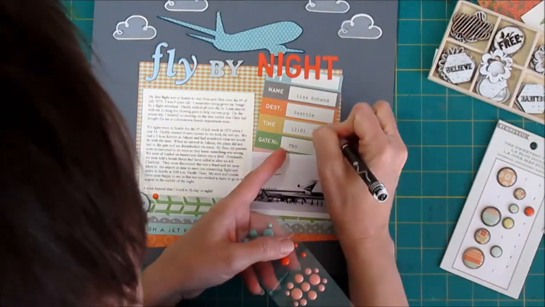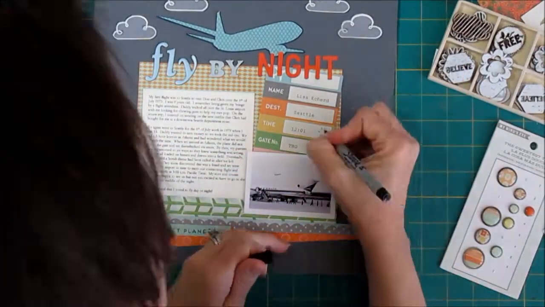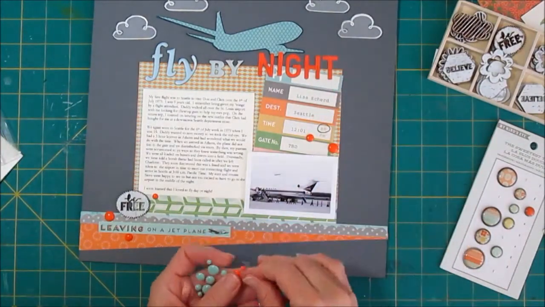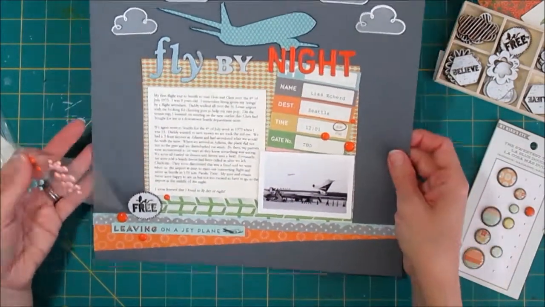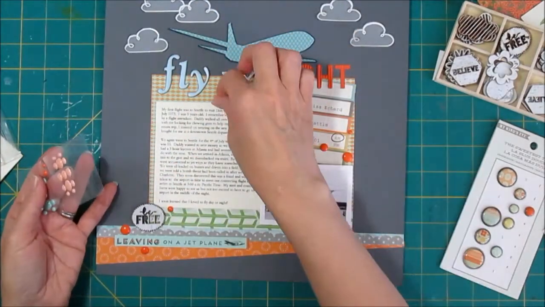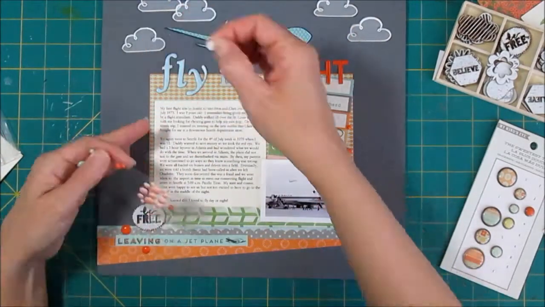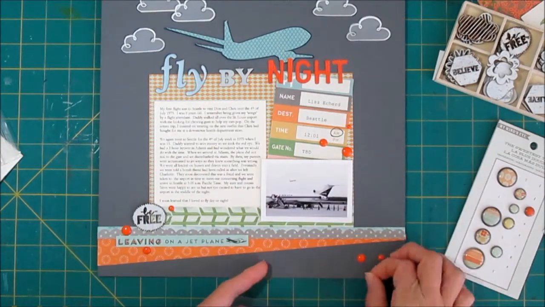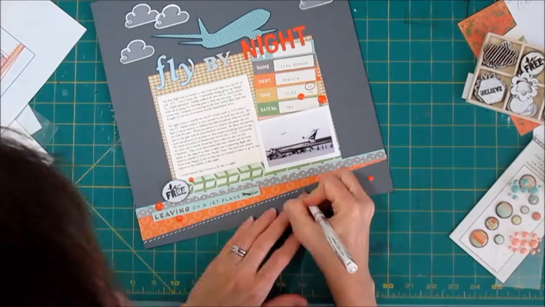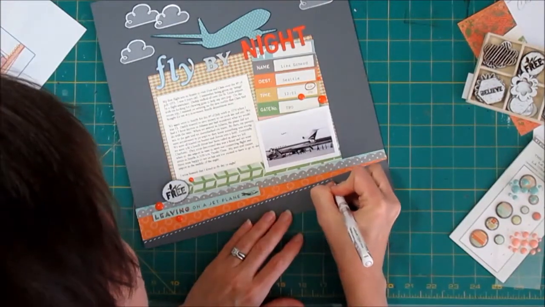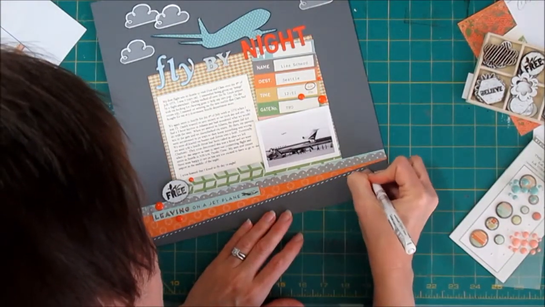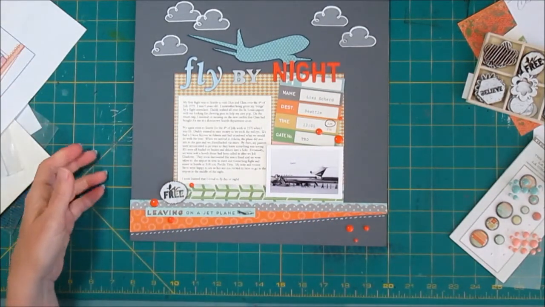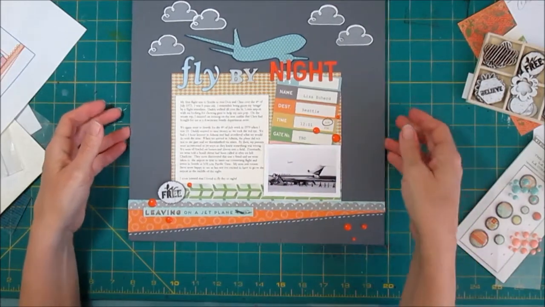Now my enamel dots, one thing I hadn't done there was circle AM. I have 12:01 AM for our flight time. I know it was around midnight, but I really want to call attention to that. So I put some enamel dots there, and I need a third place for them, but they're not working out up there next to the word fly. So I'm trying them down here in the lower right corner, and honestly, I did not expect that to work, but I kind of like it. I did need a little something more white at the bottom, so I added some white gel pen down there, and that completes our layout.